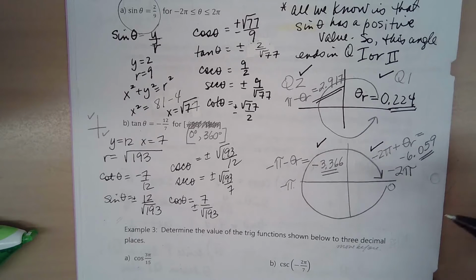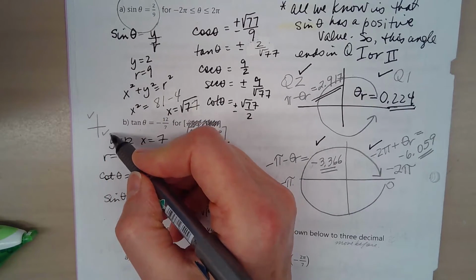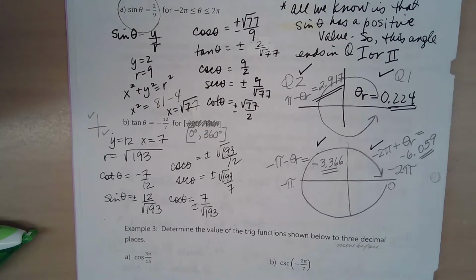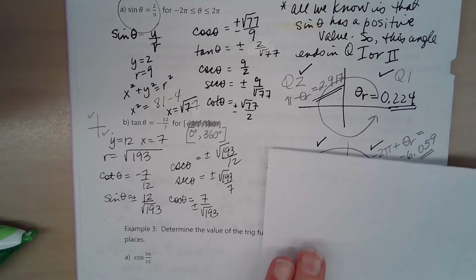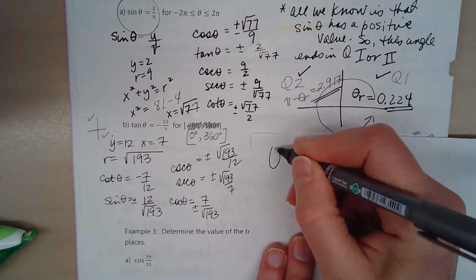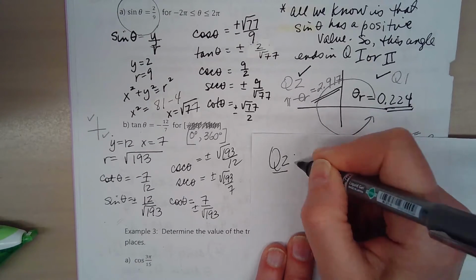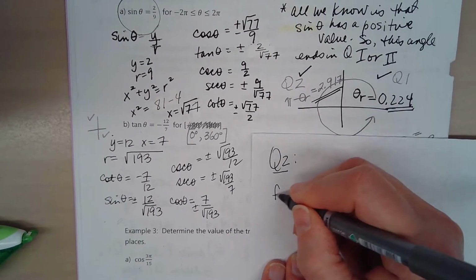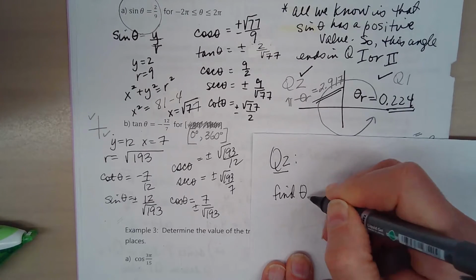Now, I don't have enough room to do my angles, but you are limited to quadrant 2 or quadrant 4, agreed, that this angle terminates in? Because they told me that tan was negative, so I don't have to answer all 4 quadrants. First, you always have to find the reference angle.